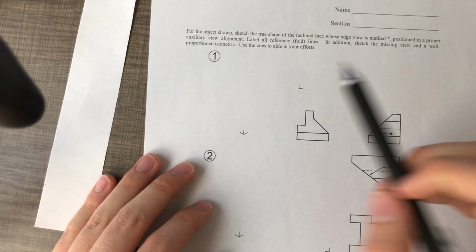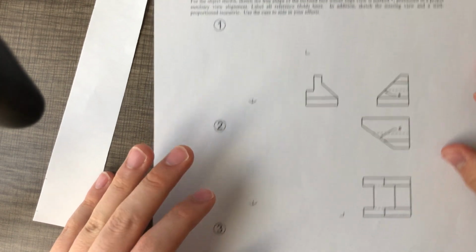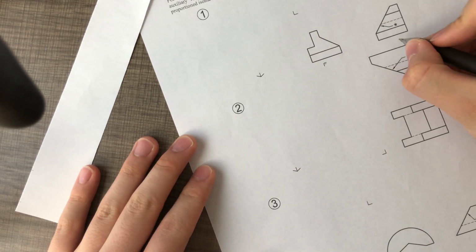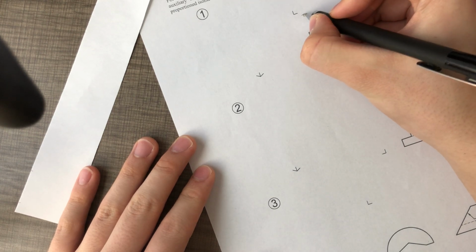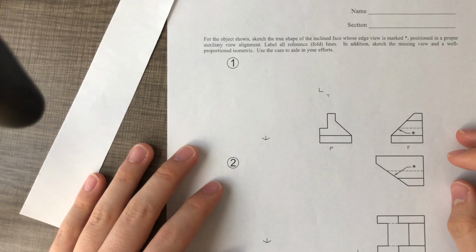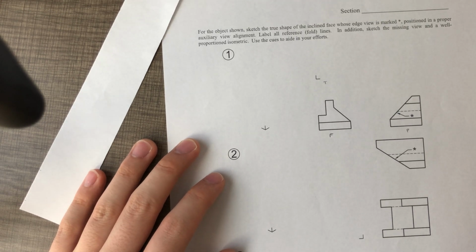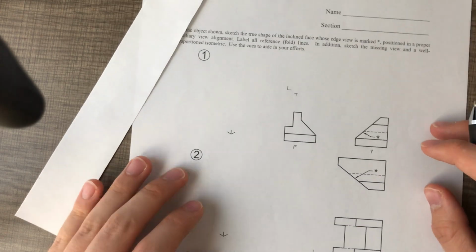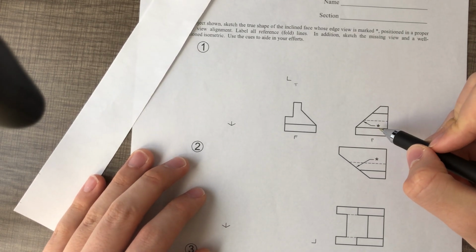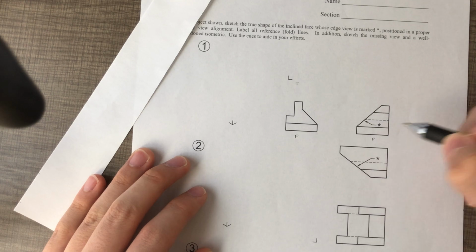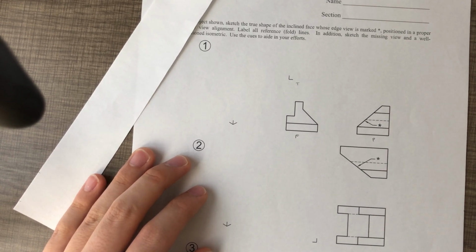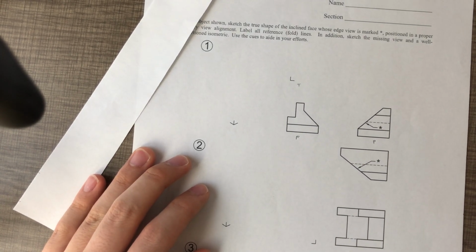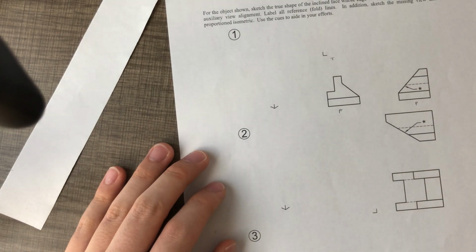So in our first question, just make sure you read all of the instructions. We have the front view, we have the profile view, we're missing the top view, and we also are missing the isometric. So not only is this a missing view problem, this is also an auxiliary view problem, and that's why there's so many. It tells you the angled face that you're interested in, which is this one. So then I know that the general outline of this one is going to be shaped a little bit like this, but it's not going to have those exact dimensions. Let's try to draw this out.